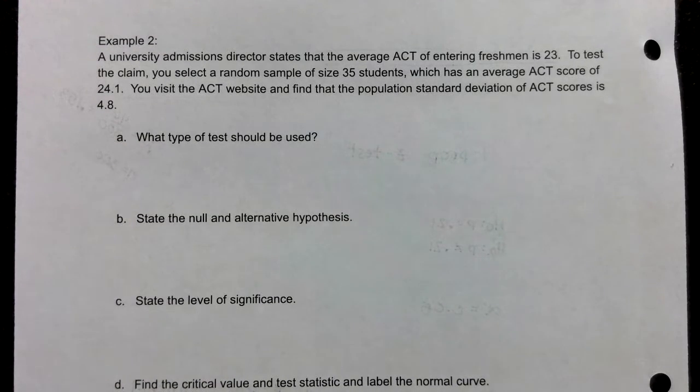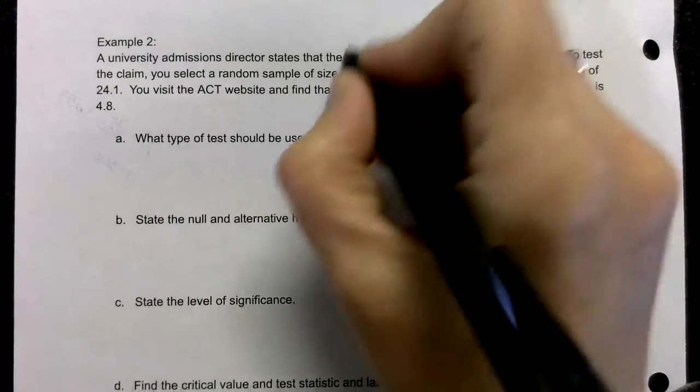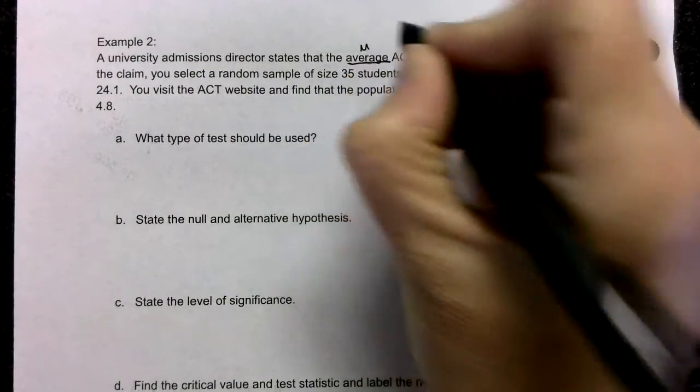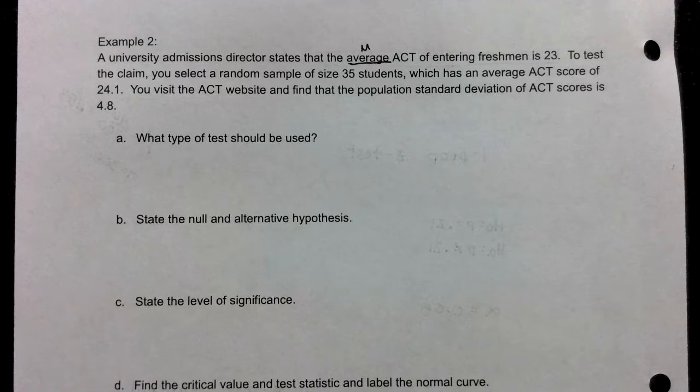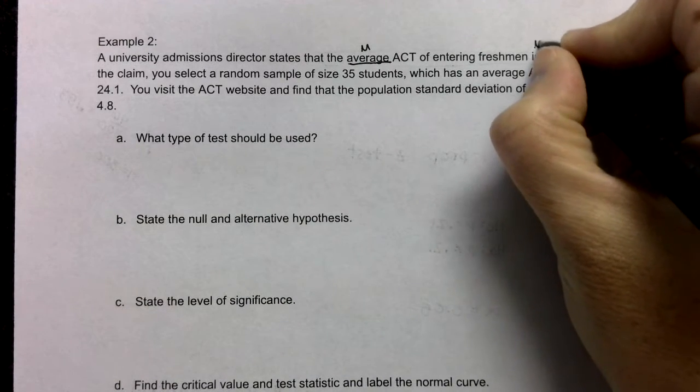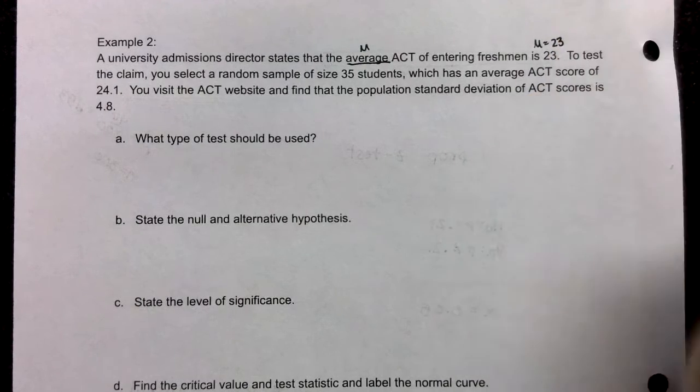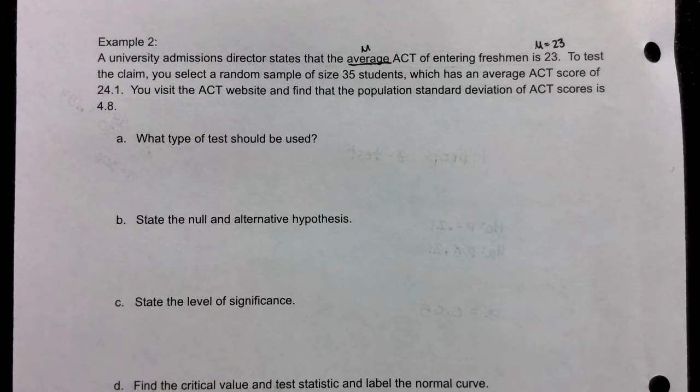Okay, so here's example number 2. The university admission director states that the average, so as soon as I see that word average, that's a mu. So I know I'm doing either a t-test or z-test. So here is my original claim, that the average ACT score is 23.